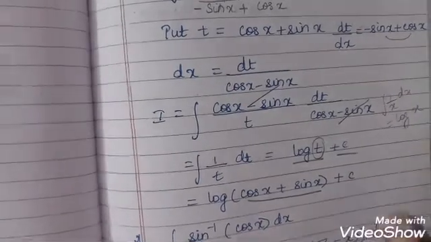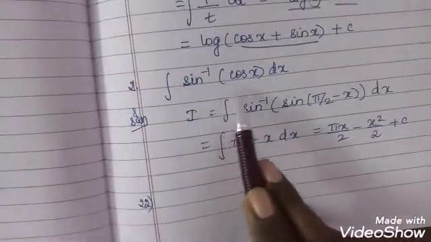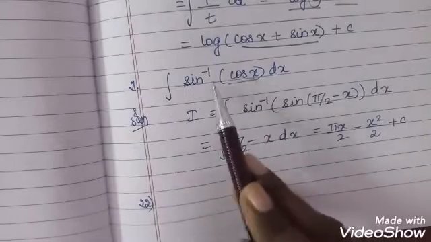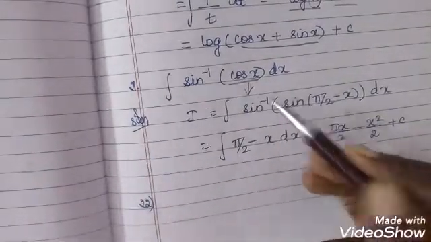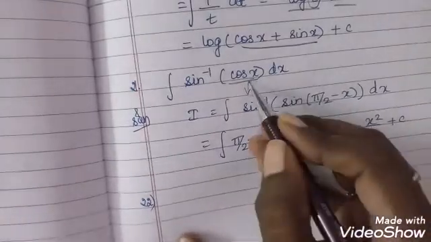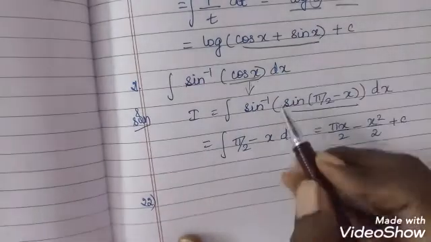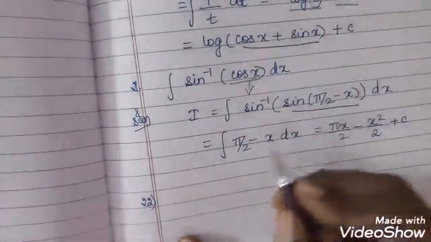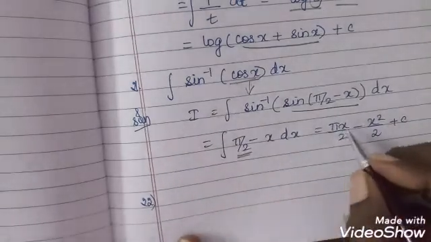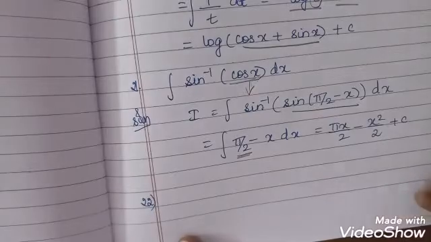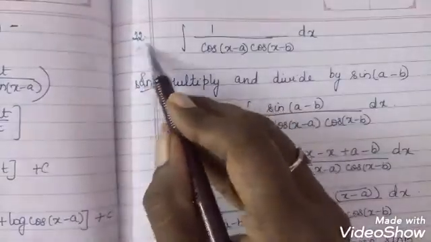Got it? Now we'll go over to the 21st question. Integral of sine inverse of cos x. If you have an inverse and a cos here, if I write this in terms of sine, it is easy for me. So I can write this as sine of pi by 2 minus x. Sine inverse and sine get cancelled. You're left with integral of pi by 2 minus x dx. When you integrate this, you will have pi x by 2 minus x squared by 2 plus a constant.